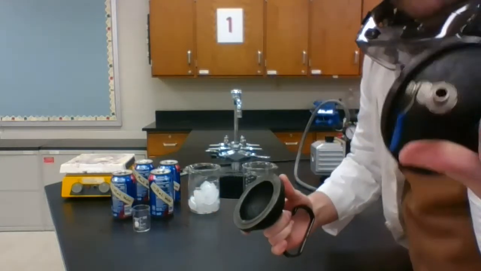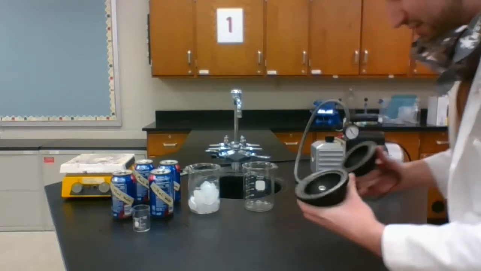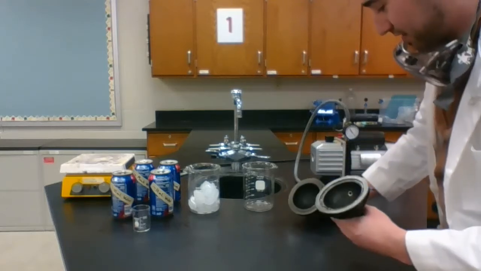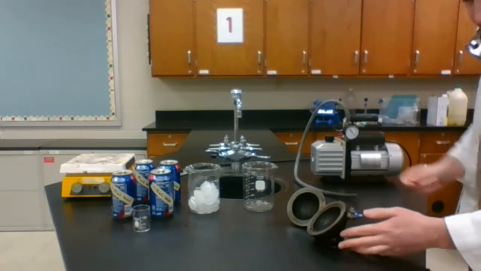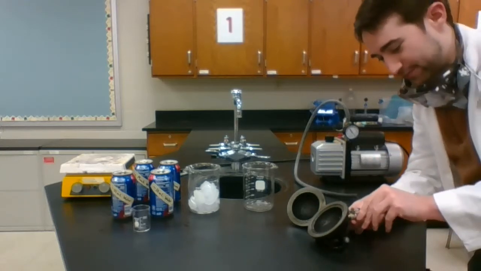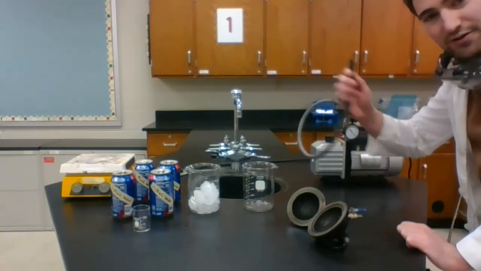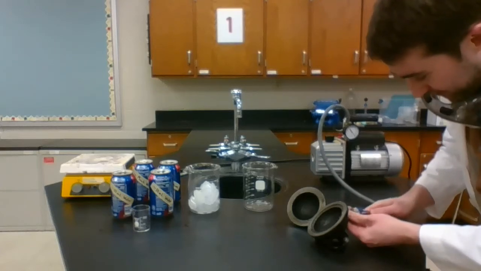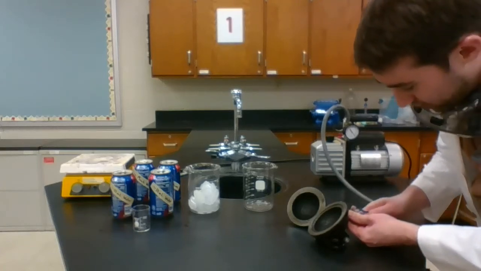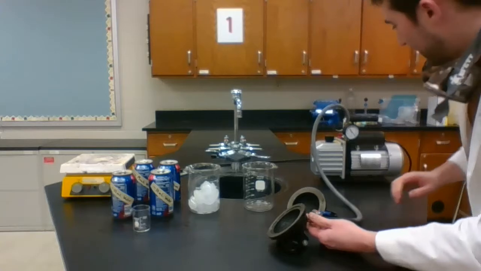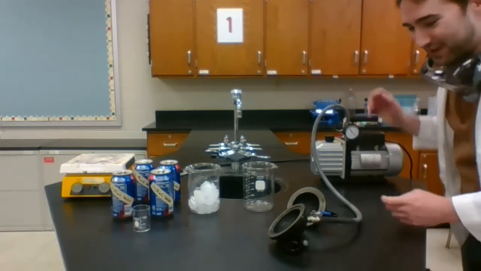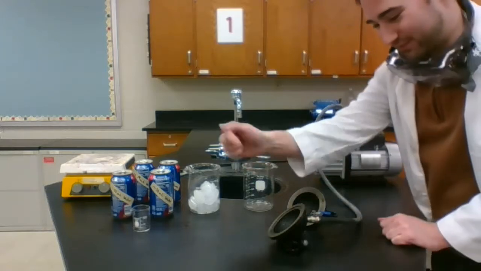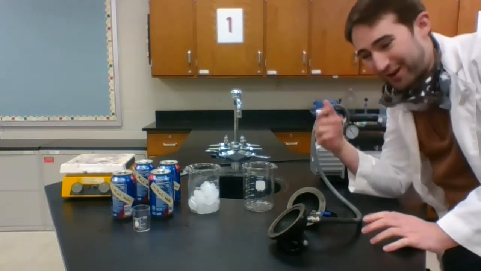There's a valve on this one, which I can use to hook up to the vacuum pump. Let me set this down. Set that there. So I'm going to open the valve up. I'm going to attach this hose to it, just like that. Then I'm going to run this vacuum pump to suck the air out of this. Now, at this point, it's just going to suck all the air here and then just move it somewhere else. It's not going to do much.